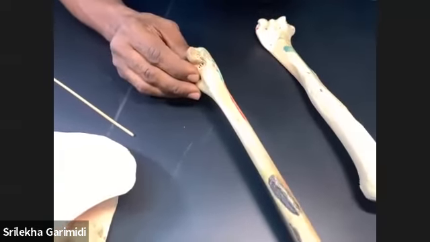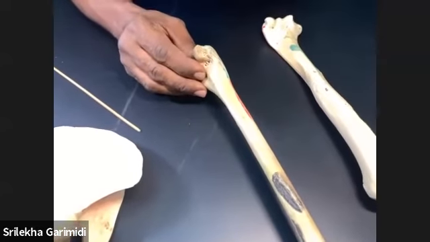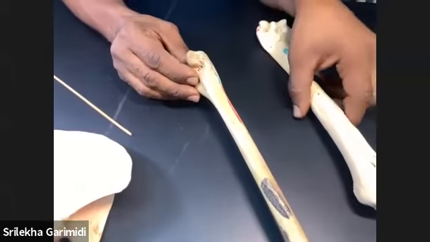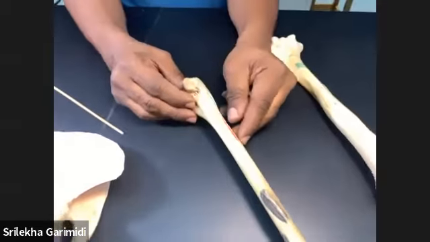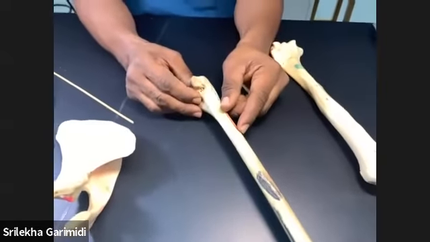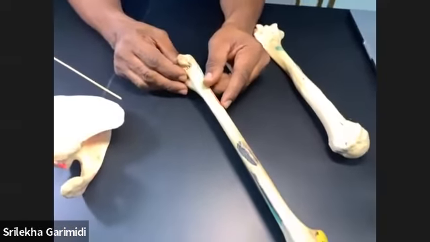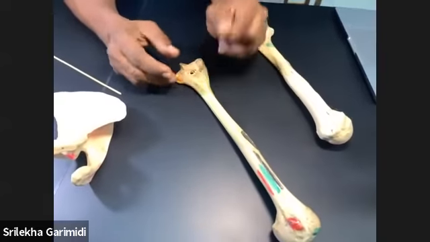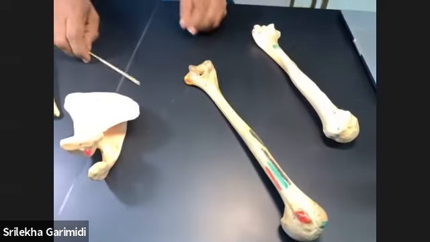Extensor carpi radialis longus. Have that? Okay.